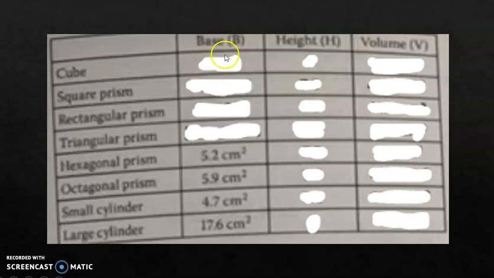So let's start with the cube. So to find the area of the base, we'll need to measure that square there on the bottom of this cube. And to find the area of a square, we multiply the base times, or the width times the length, which in the case of a cube or a square, they should be the same. And I believe if you do your measuring, you should come up with 5 for the cube. So the area of the base would be 5 times 5, which would be 25.